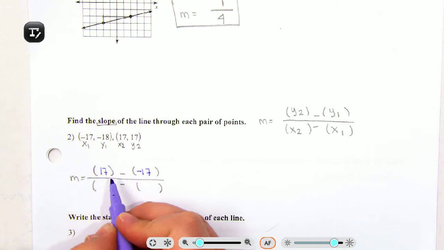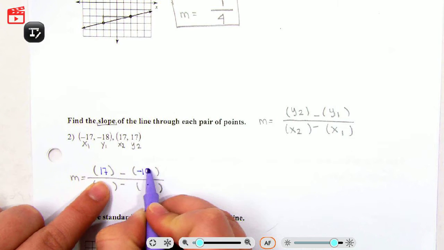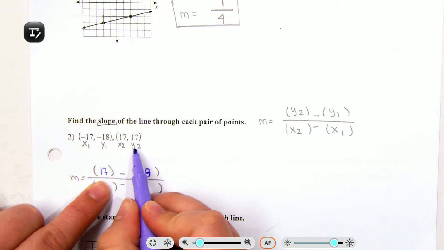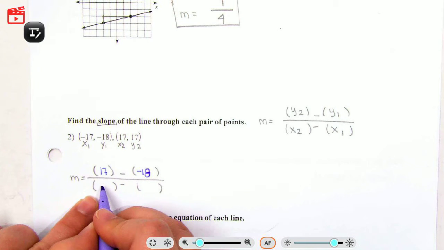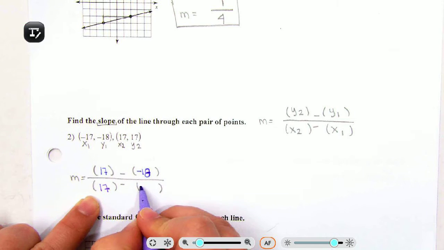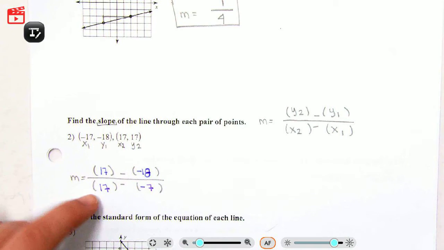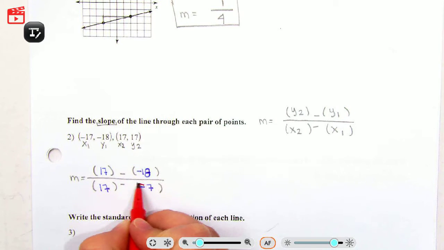So, okay, y2 is 17, y1 is negative 17, x2 is... I caught my own mistake. So y1 is not negative 17, it is negative 18. Caught my own mistake there. So y2 is 17, y1 is negative 18. Now we have x2, 17. x1 is negative 17.